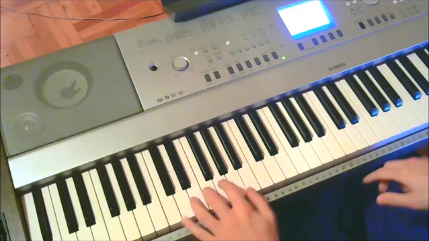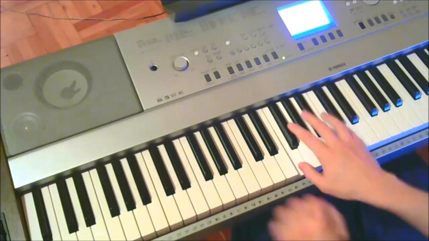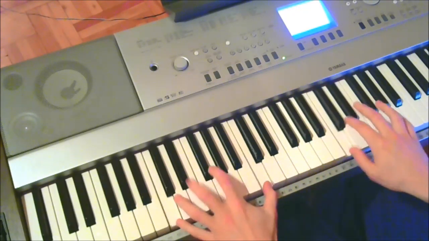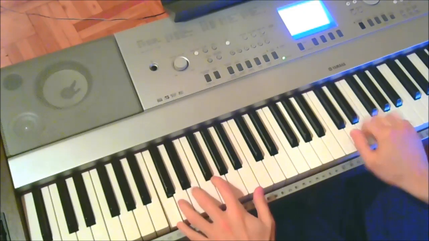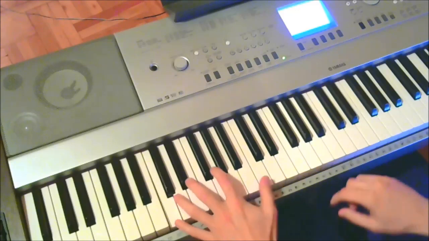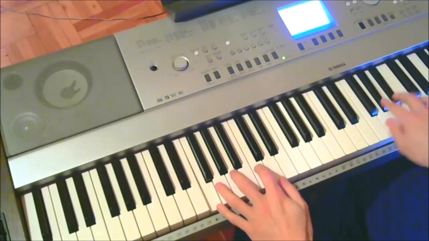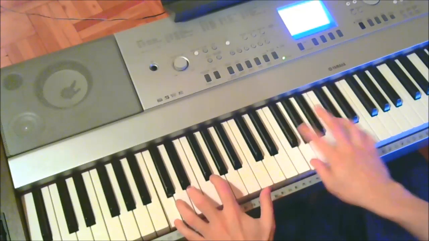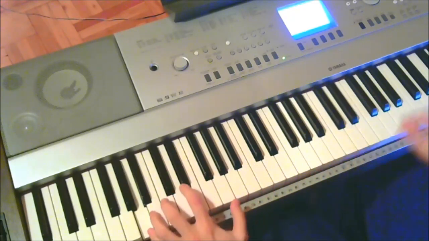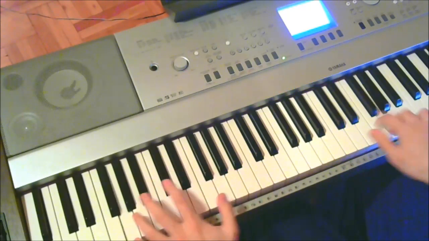So in the key of C again, let's do a walking bass this time. So let me just see what happens. Blues scale in F. Back to C. A. G.